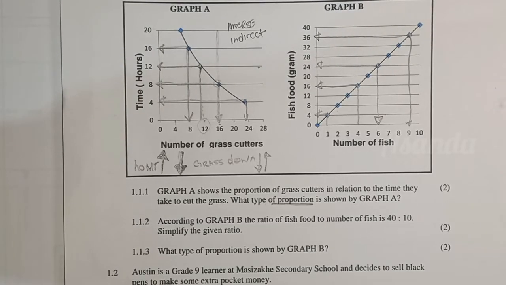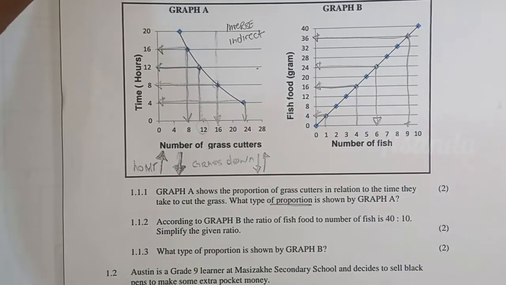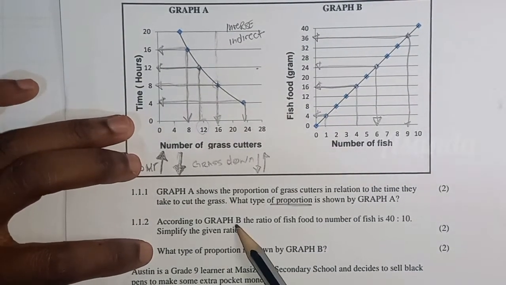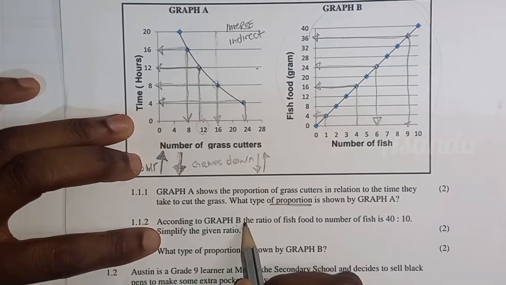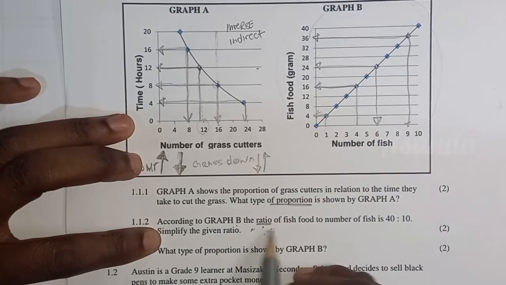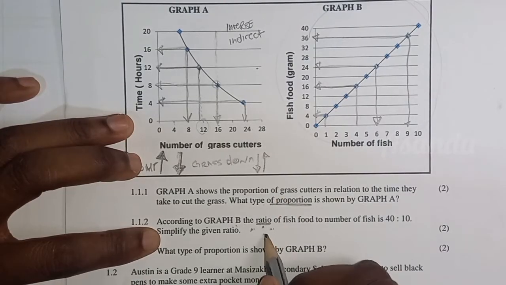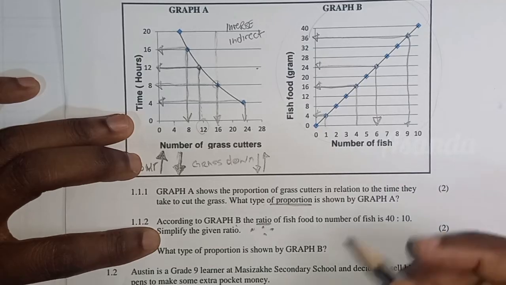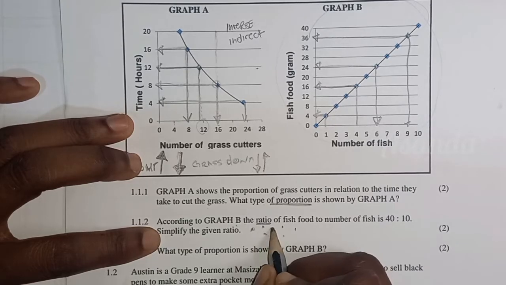Two. According to graph B, the ratio of fish food to number of fish is 40:10. Simplify the given ratio. Okay, so always read your question twice. According to graph B, this graph here, the ratio, remember what is a ratio? It's a number, dot dot, number. So that's how we write a ratio. We say number dot dot, and then we are comparing the two. Just like in the graph here where the fish and food are compared, it does the same thing. Fish to what? To food. Okay. So remember, a ratio can be number dot dot number dot dot number.